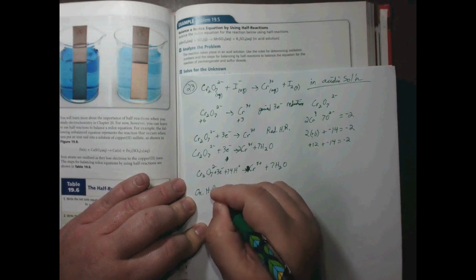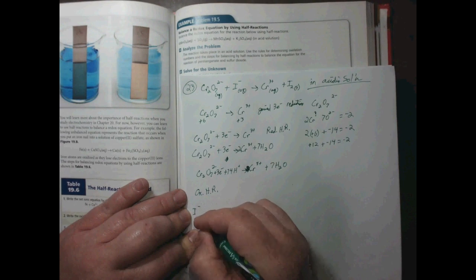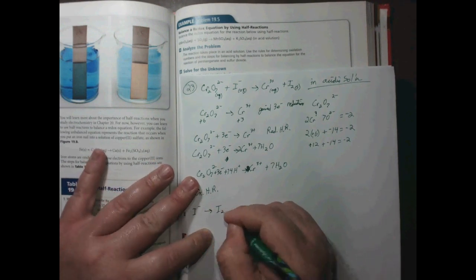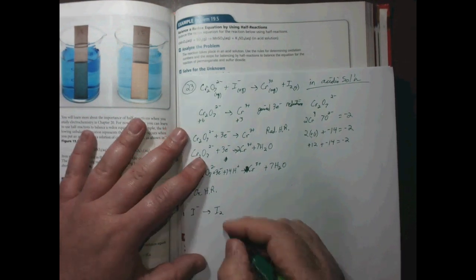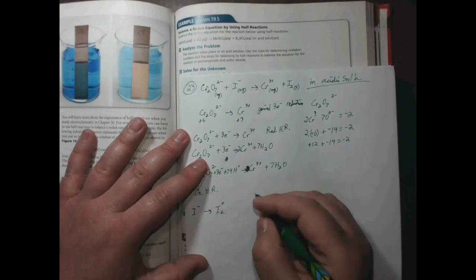Okay. Let's look at the oxidation reaction. And so that is the iodine. So we have I negative goes to I2. Now if you look here, we don't have to add waters or anything like that.